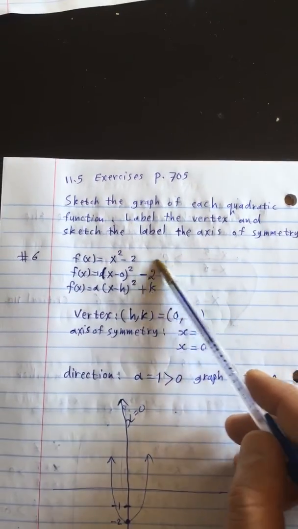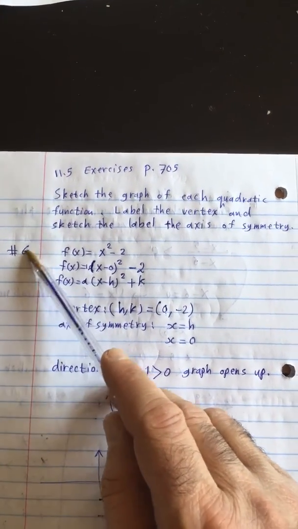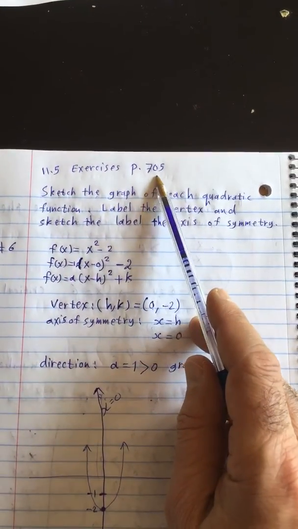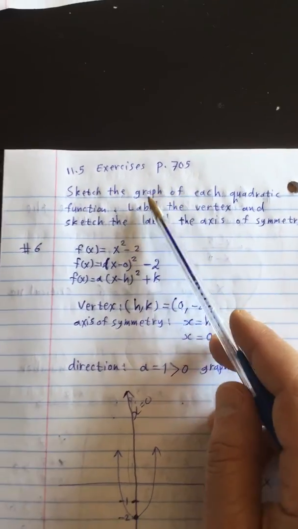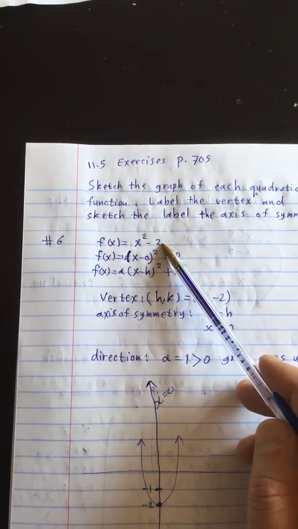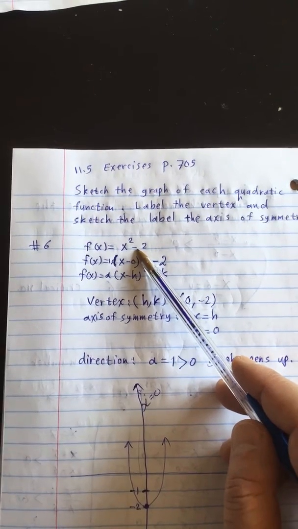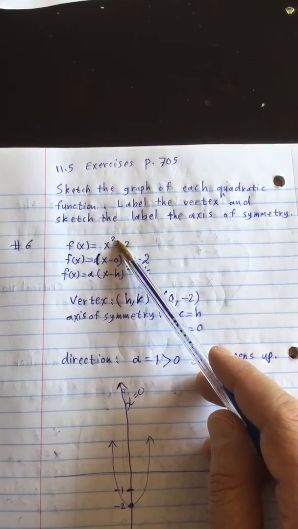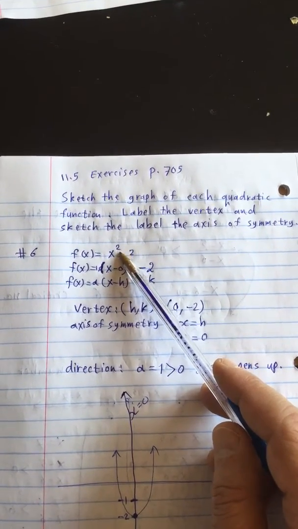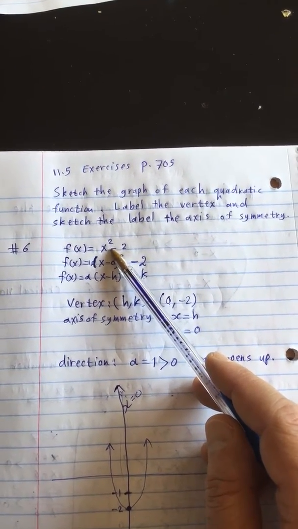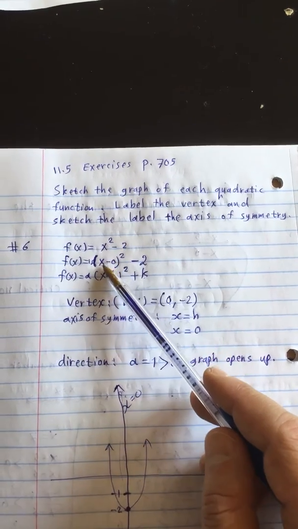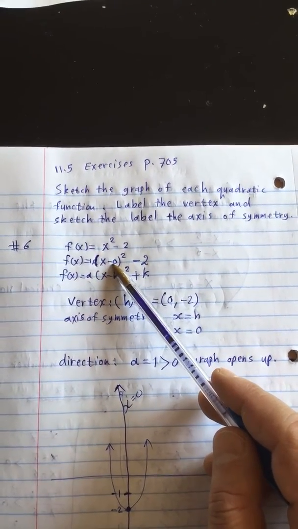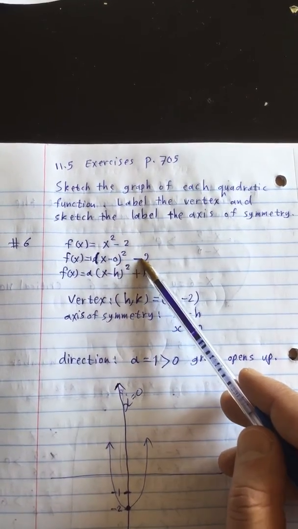So now we have exercise 6 on page 705. f of x equals x squared minus 2. So this is a quadratic function because here the power of x is 2. Now this function we can rewrite like this: x squared we can rewrite as (x minus 0) squared minus 2.